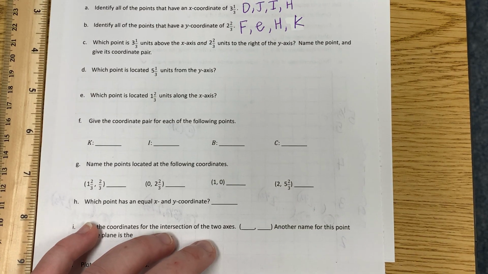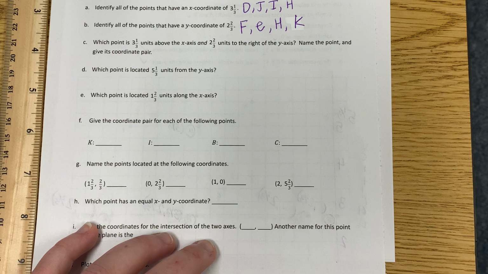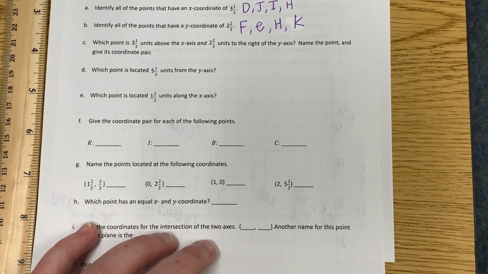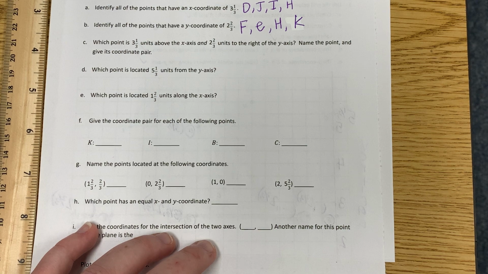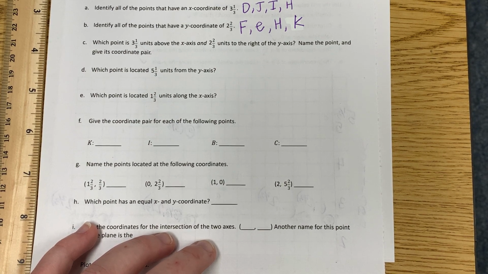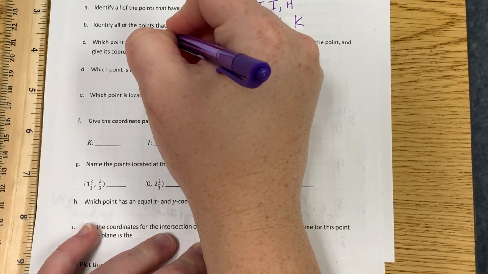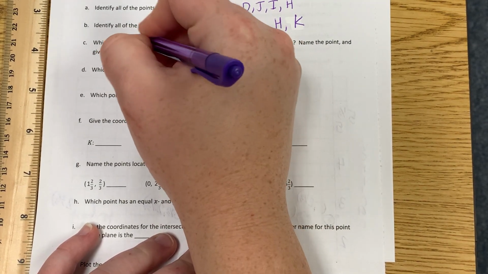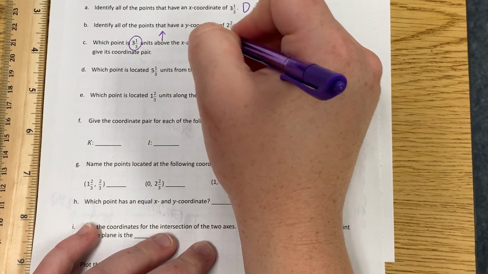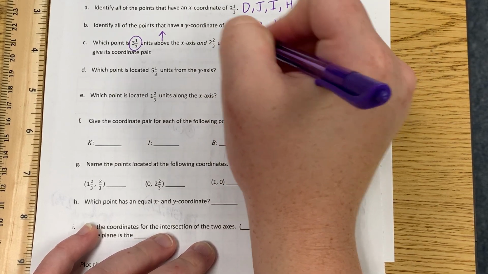Letter C, which point is 3 1/3 units above the x-axis and 2 2/3 units to the right of the y-axis? Name the point and give its coordinate pair. So it's giving us directions it wants us to go. It wants to go up how many? 3 1/3. And it wants us to go over how many? 2 2/3.